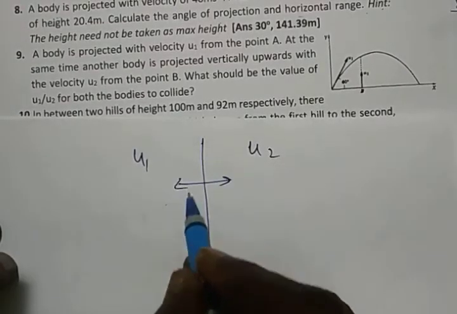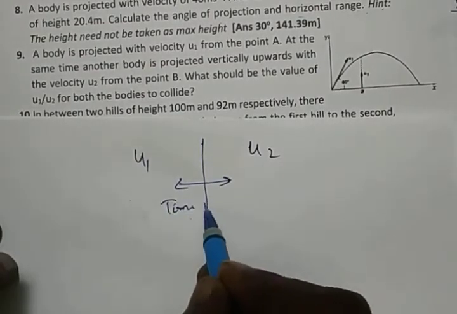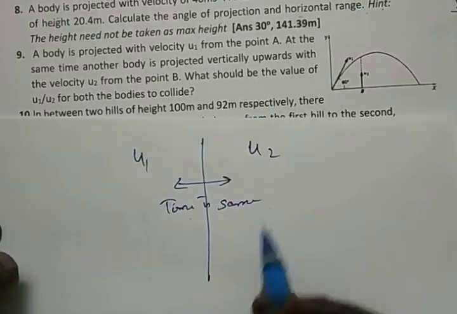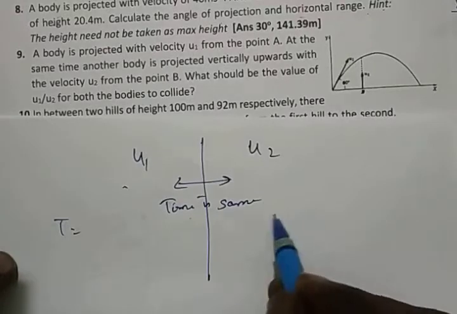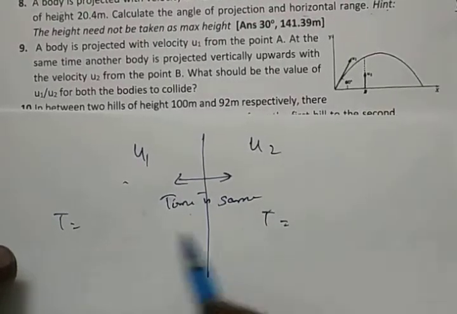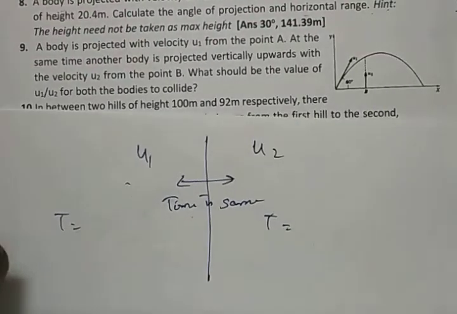On both sides the time is same. So find out the value of time here also, find out the value of time here also. Get the time, equate, and you will be able to get the answer.